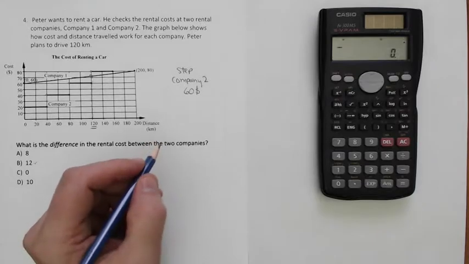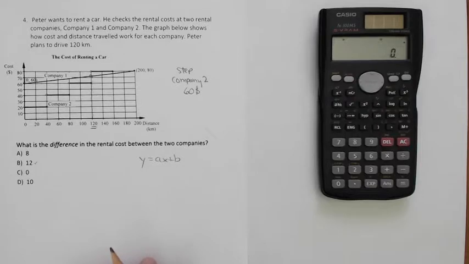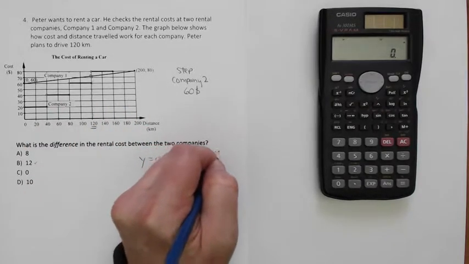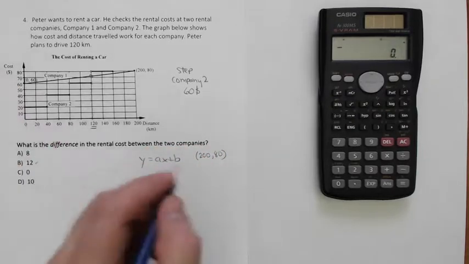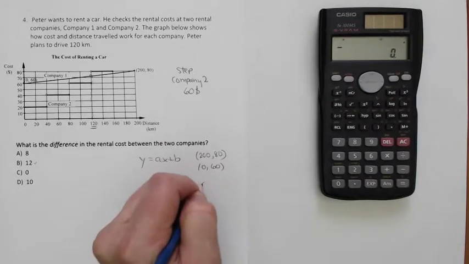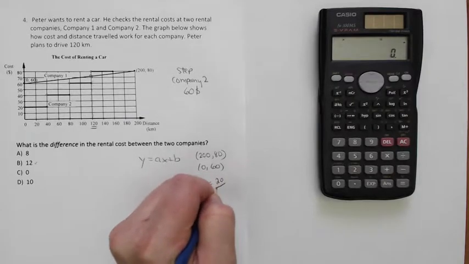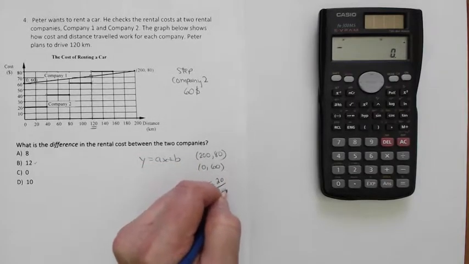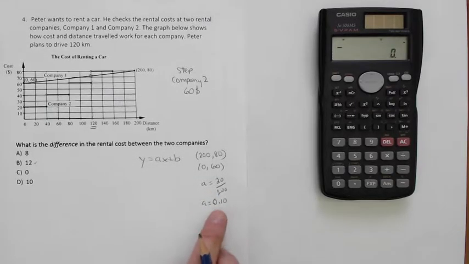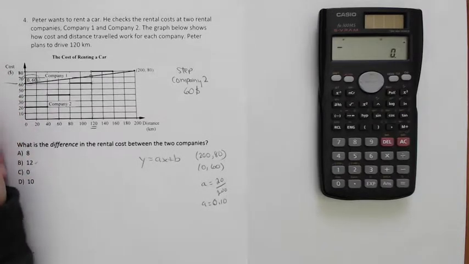So we're going to review, really quickly, y is equal to ax plus b from linear functions. The points (200, 80) and (0, 60) are my two points on that line. I'm going to go ahead and get my slope. A is equal to 80 minus 60, which is 20, over 200. So A is equal to 0.10, which is 10 cents per kilometer. And the initial value is right there at 60. We know it. That's the b for that straight line.